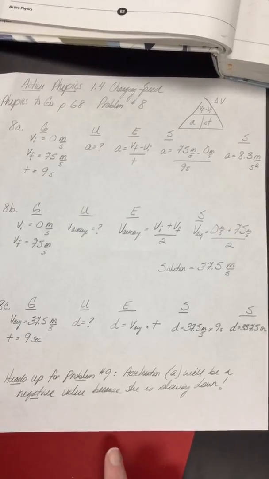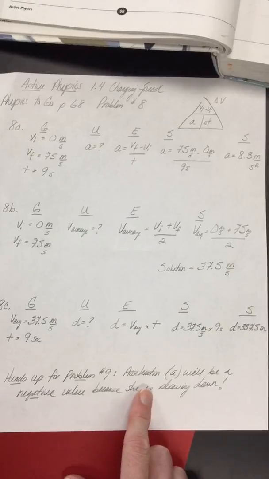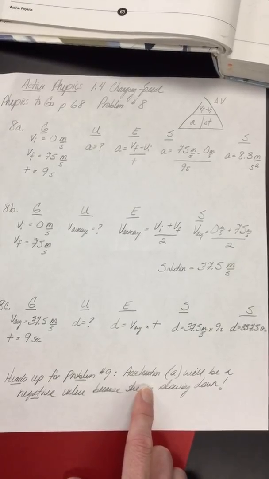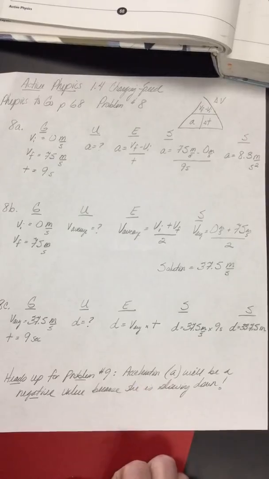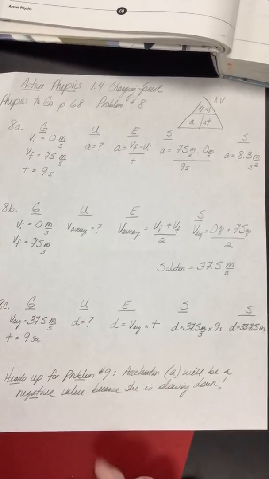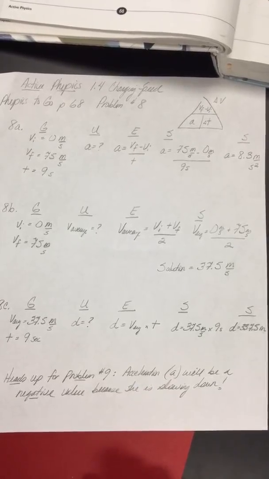A quick heads up just for problem number 9. Acceleration for problem 9 has to do with a girl running between bases, playing softball, and sliding. Since sliding is going to be slowing down, there's going to be a negative value for the acceleration.